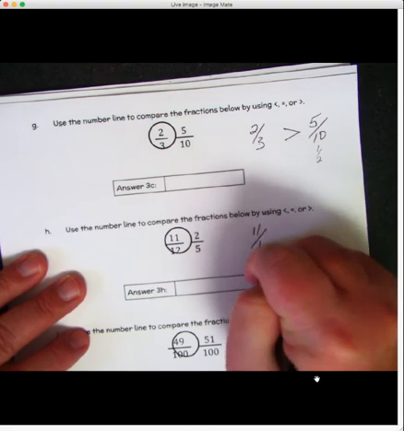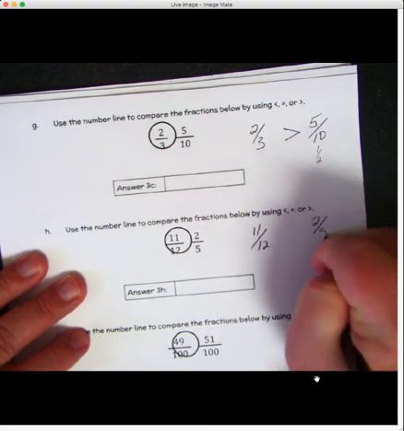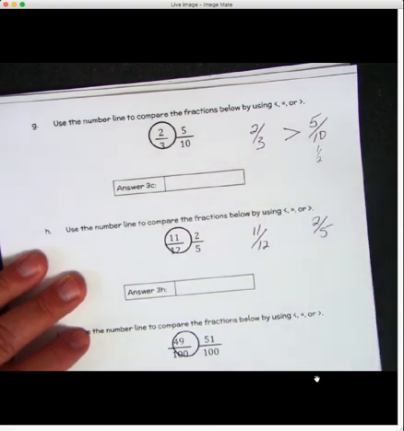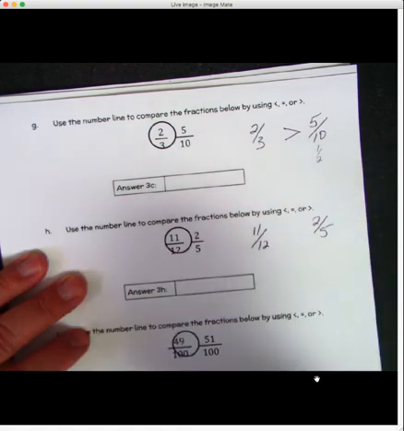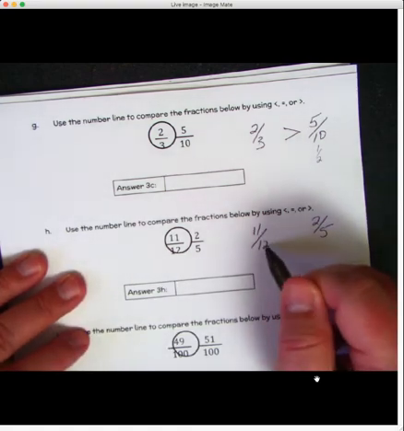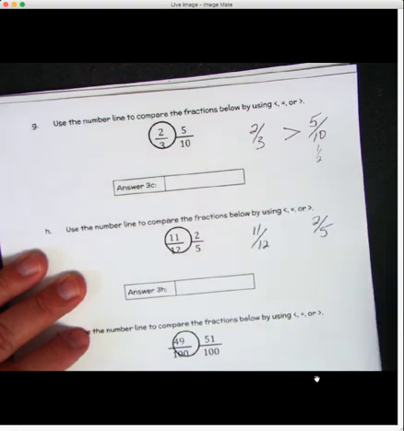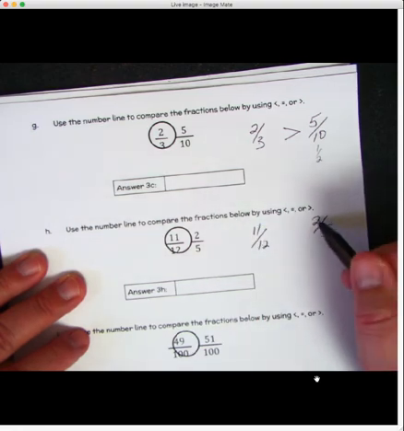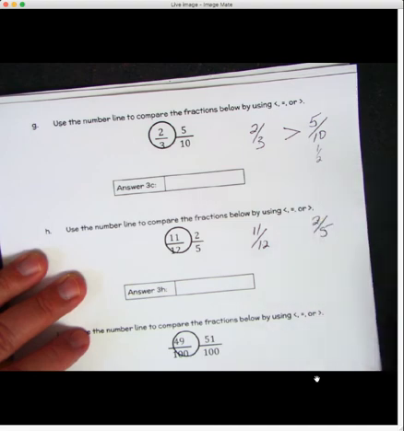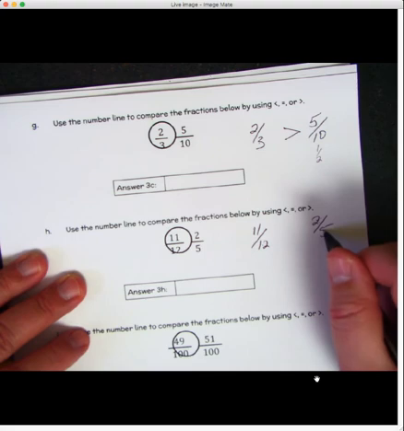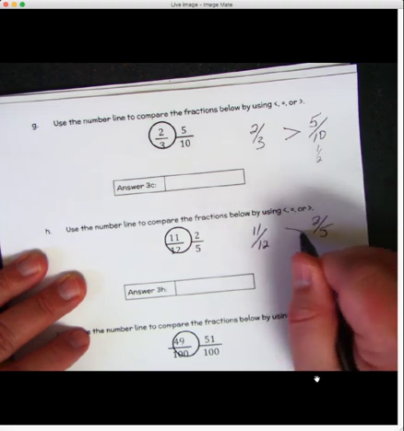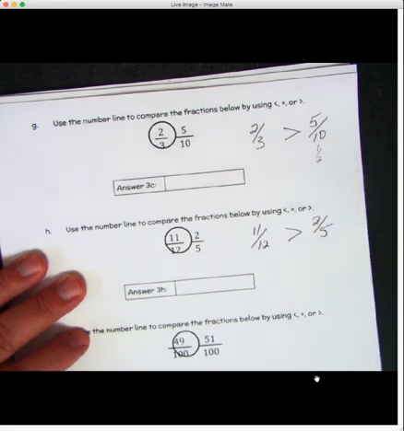Let's use reasoning again on this one. You kind of have to look at the problem and decide what's the best way to figure it out. And I'm going to show you a really easy way by the end of the week to do this. 11/12 and 2/5. Half of 12 would be 6. So this is bigger than a half. Half of 5, we can't really do it, but 2 is less than half of 5 because 2 2s would just be 4. So this is going to be less than 1/2. This is more than 1/2. So 11/12 is bigger.